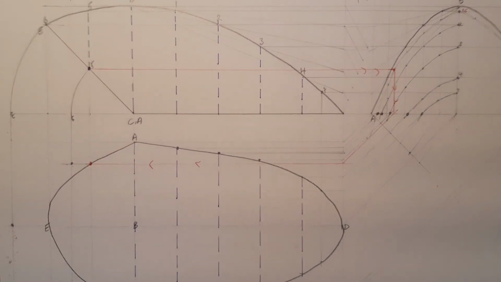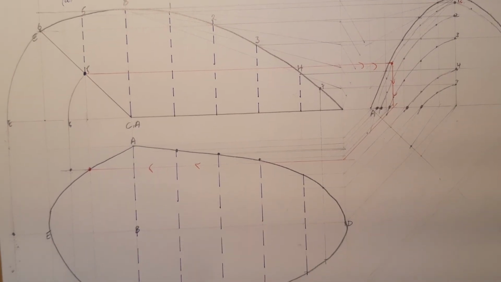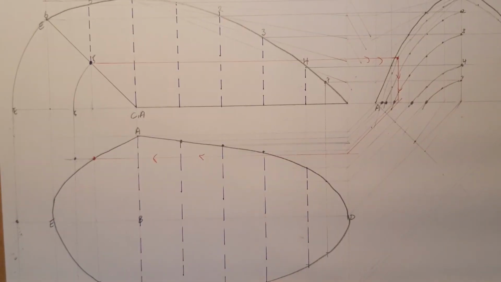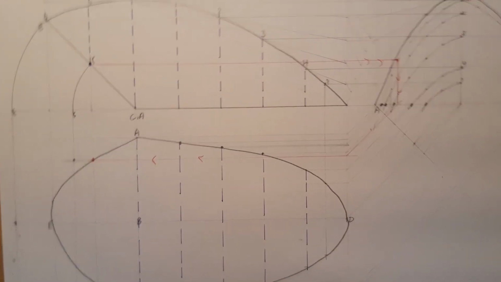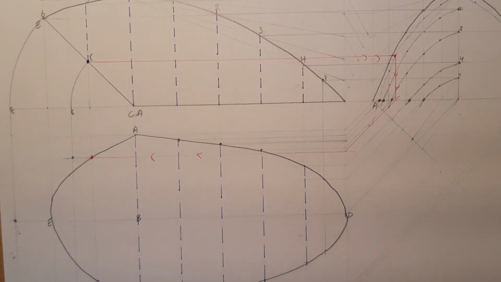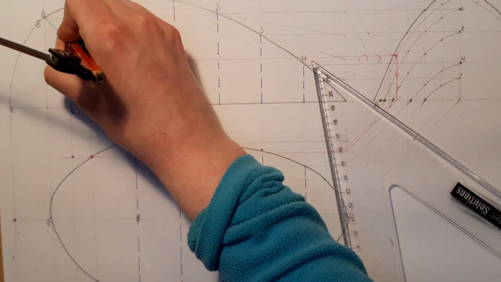Now 3 points really isn't enough. You'd need to maybe get a couple more points just to make this a little bit more accurate, so you can see it a little bit clearer. So I'm just going to do that now. You could find multiple more points on this. So let's say I'm going to choose that point there.